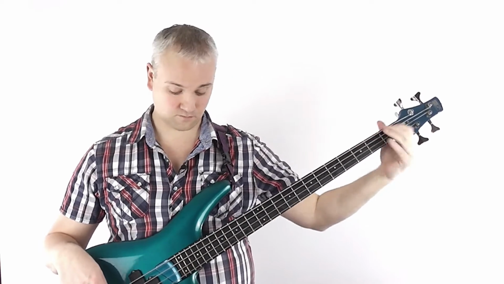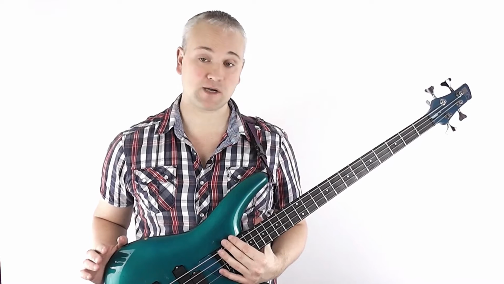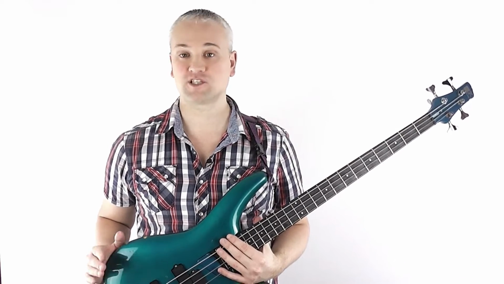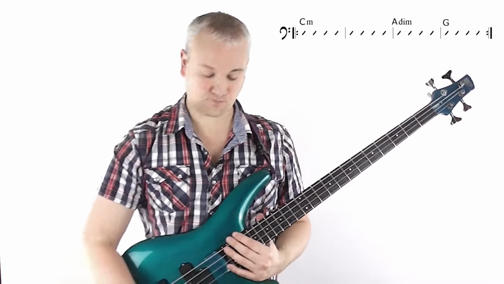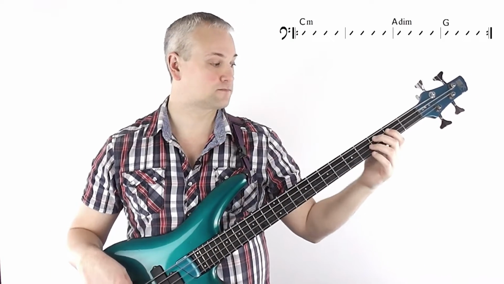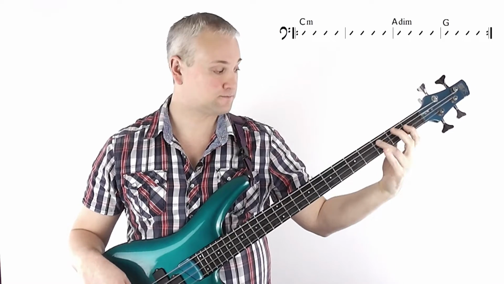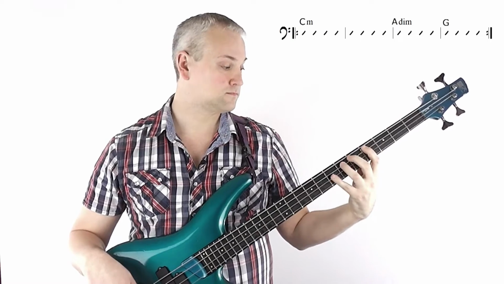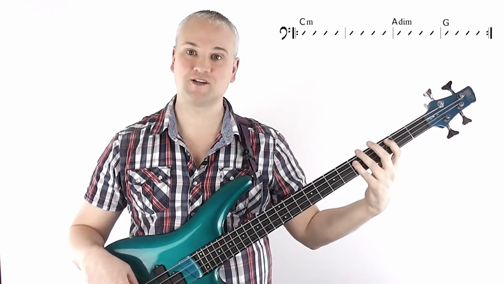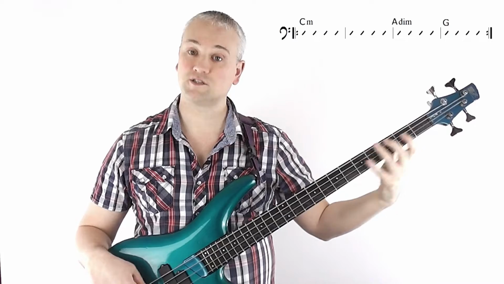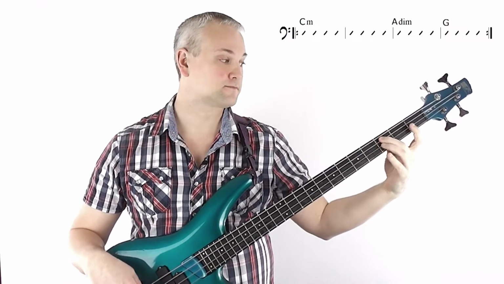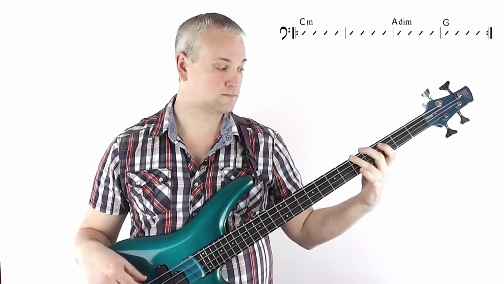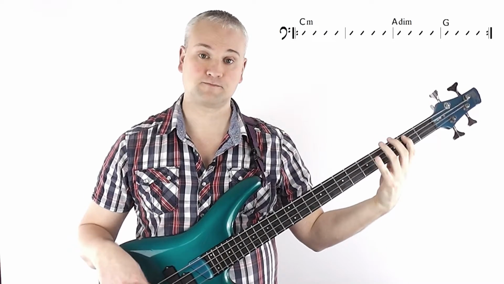Okay. For the next progression, we'll use C minor for 2 bars, A diminished for a bar, and G major for a bar. So we've got a 1, 6, 5 progression. Okay. C minor, A minor diminished, G major, C minor, A diminished, G major.